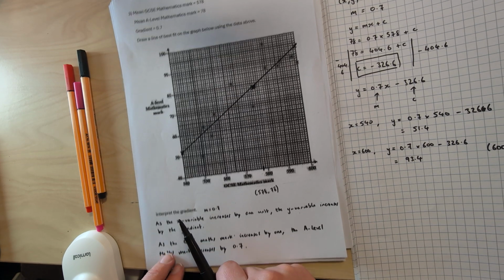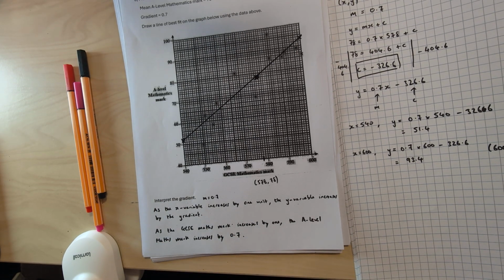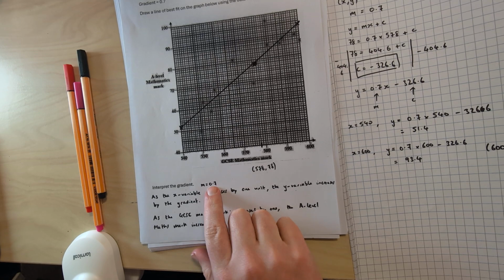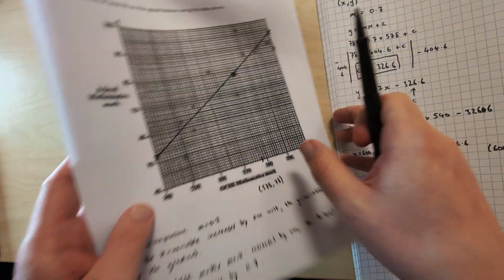And then finally, when we're interpreting, we're using our sentence stem. As the x variable increases by 1 unit, the y variable increases by the gradient. So in this case, as the GCSE maths mark increases by 1, the A-level maths mark increases by the gradient, which is 0.7.